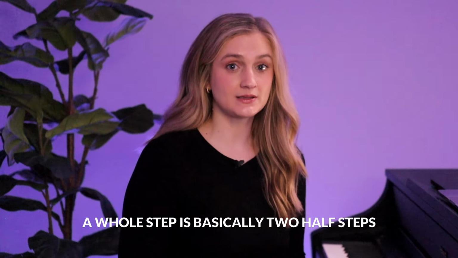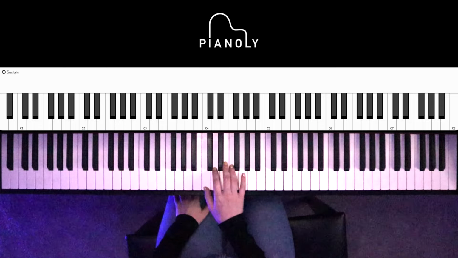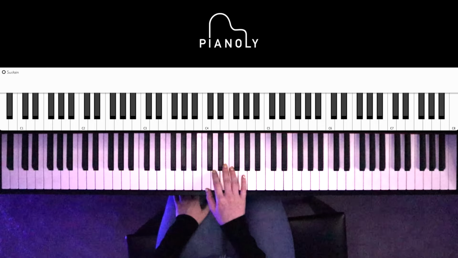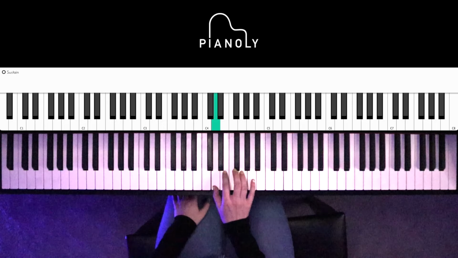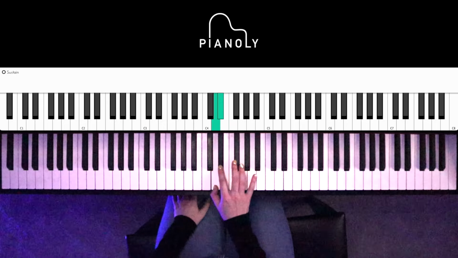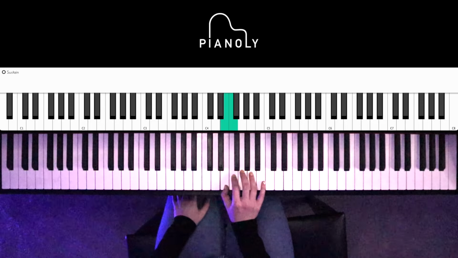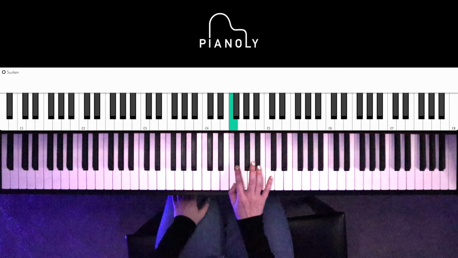A whole step is basically two half steps. It's the distance of skipping one key in between two notes. For example, this is a whole step, there's one key in between. This is a whole step, there's one key in between. This is a half step. This is a whole step because there's one key in between.